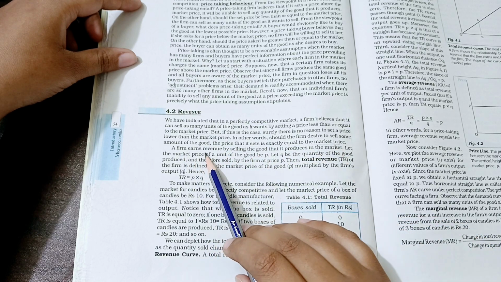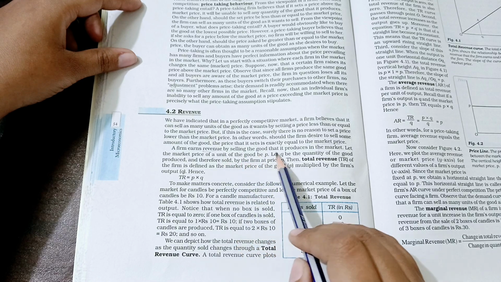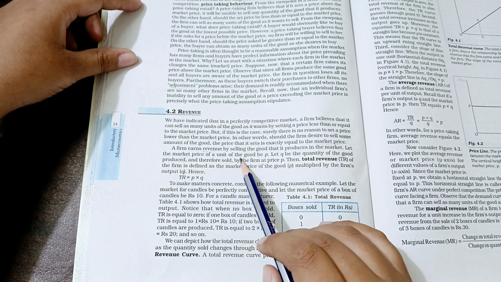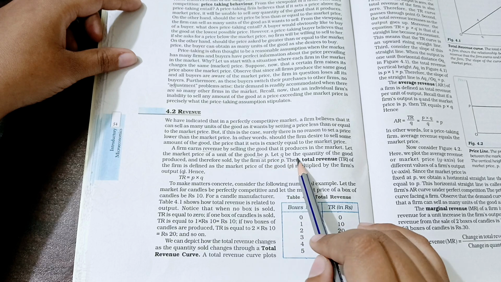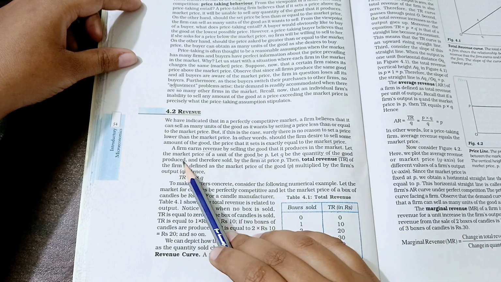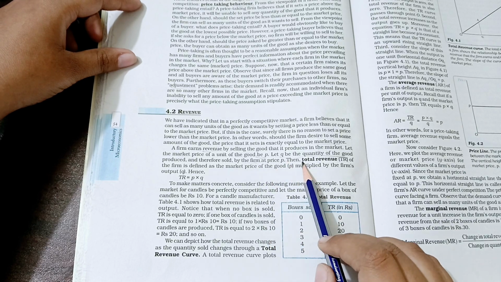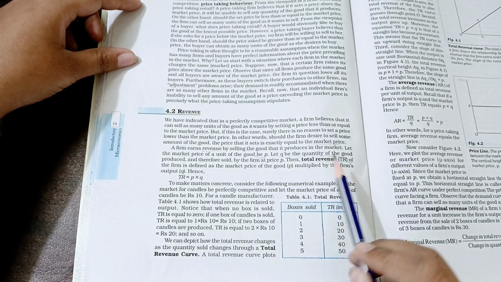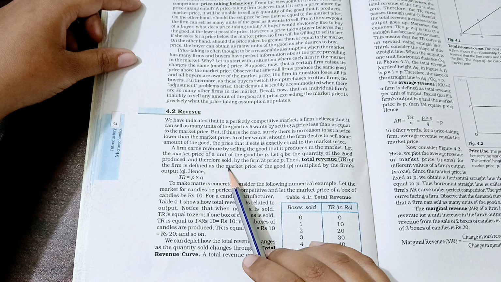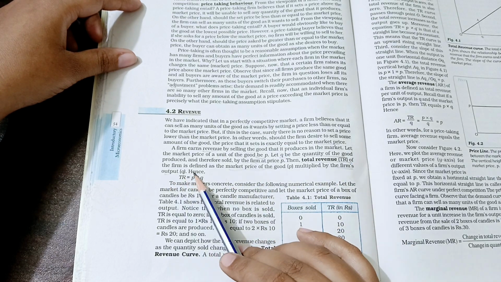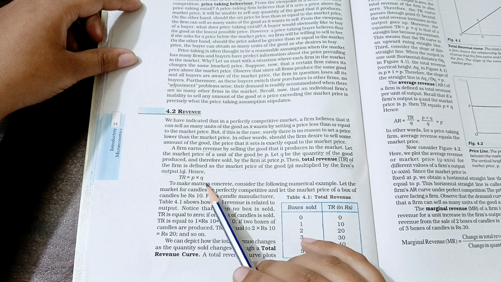A firm earns revenue by selling the good that it produces in the market. Let the market price of a unit of good be P, let Q be the quantity of the good produced and therefore sold by the firm at price P. And then total revenue TR of the firm is defined as the market price of the good P multiplied by the firm's output Q. Hence, TR equals P into Q.